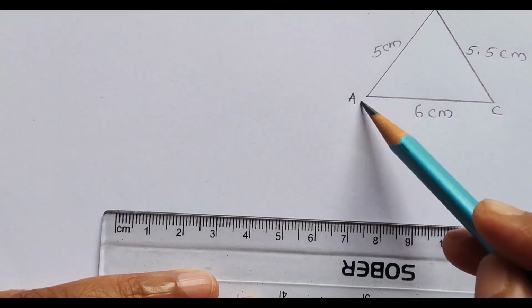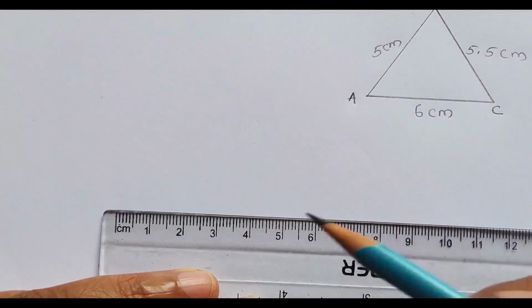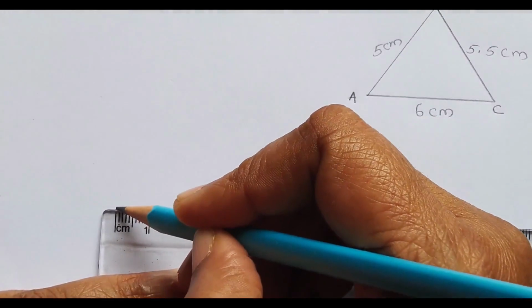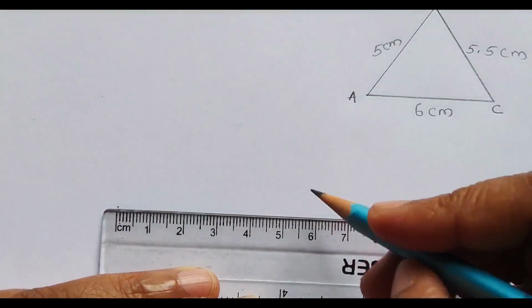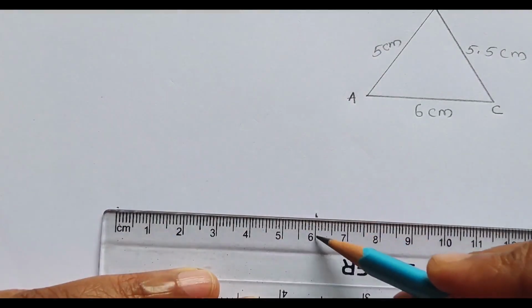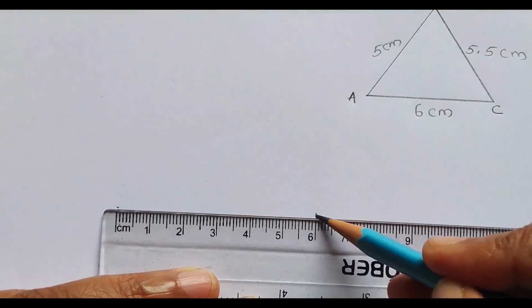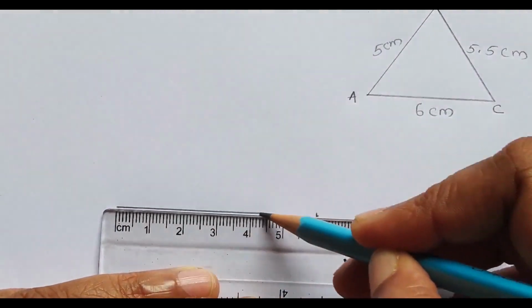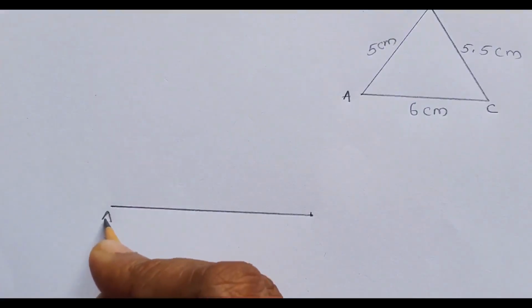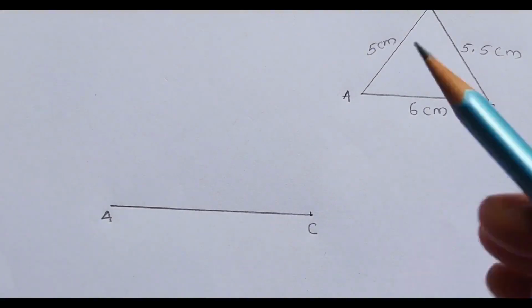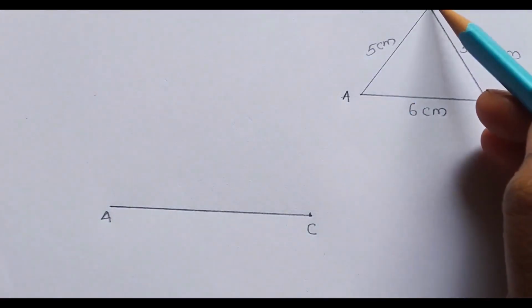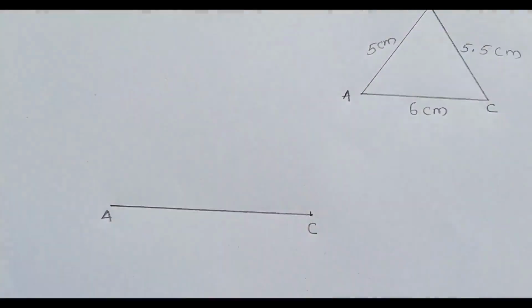First, let us draw the length AC, 6 centimeters. So let us mark the 0 and then mark 6 centimeters. This is 0 and this is the point that marks 6 centimeter. Let us join the 2 points. So this is segment AC, which is 6 centimeters. Now let's mark AB, which is 5 centimeters.